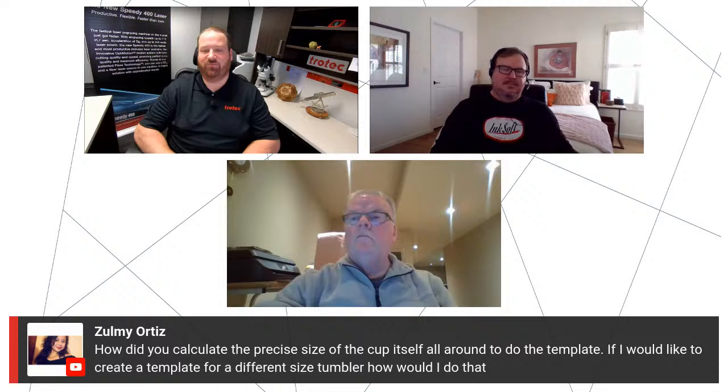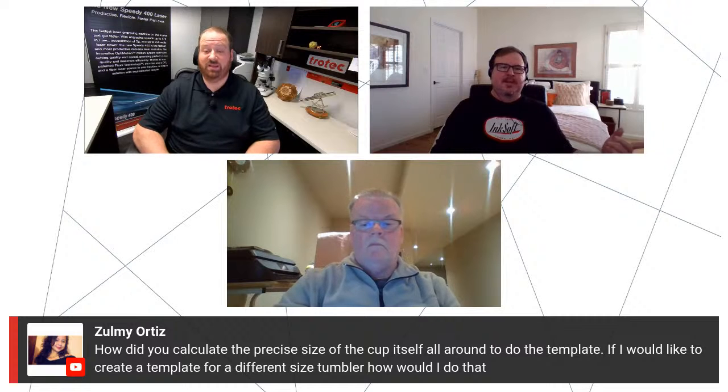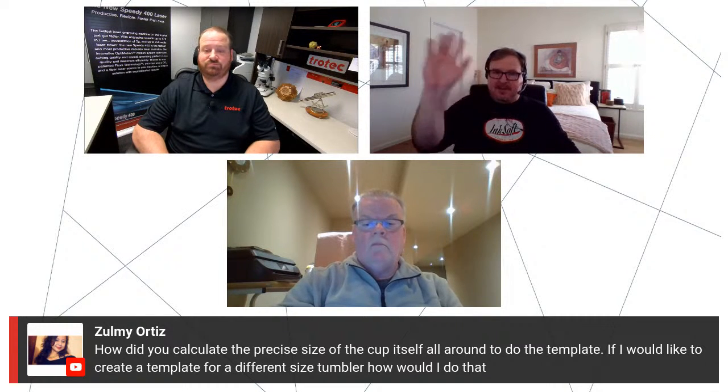And Craig showed you that software earlier. His software will actually overlay your graphic onto it to show you what it's going to look like before it actually runs. So Zumi has our software, and shout out to Belize.